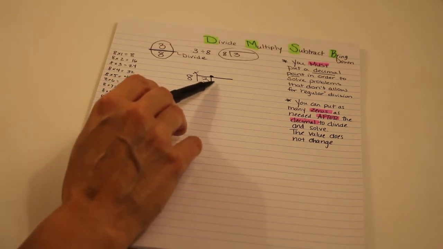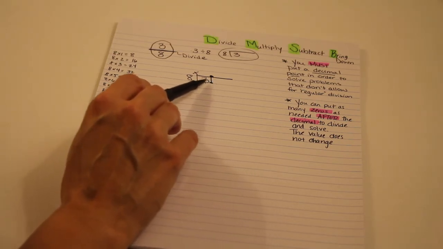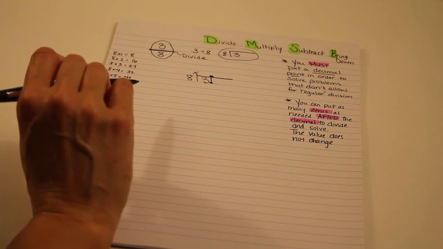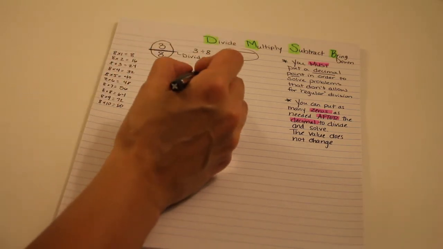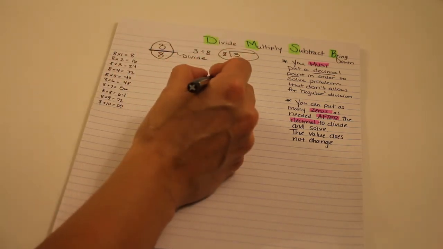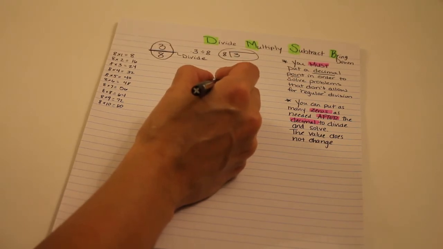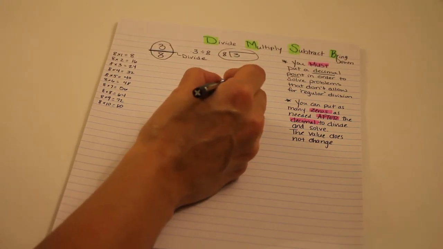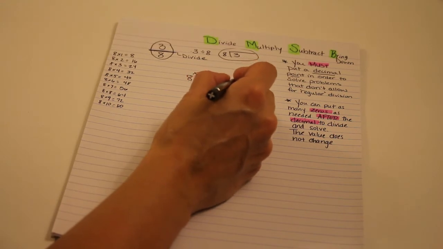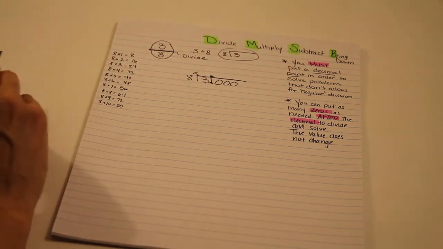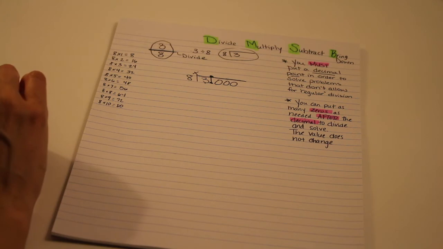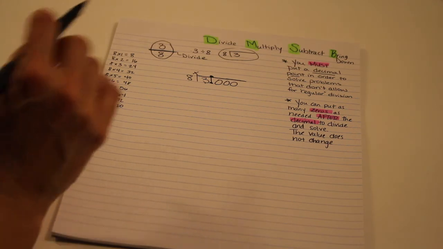Those zeros after the decimal point do not change the value of that 3. Okay? So, now I can do my division. I'm going to go ahead and add 3 zeros, because with our math, we're going to go out no more than 3 place values with decimals.